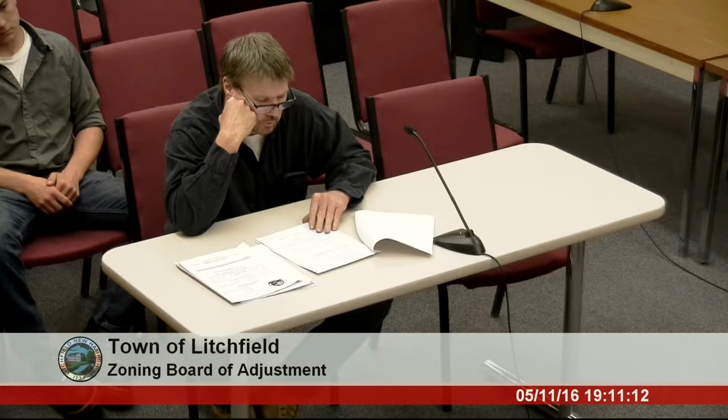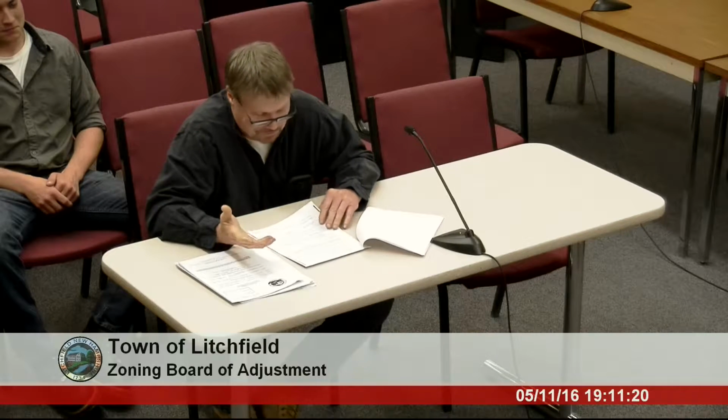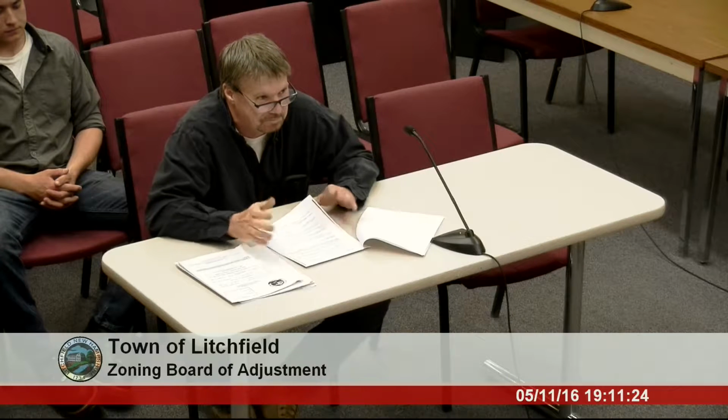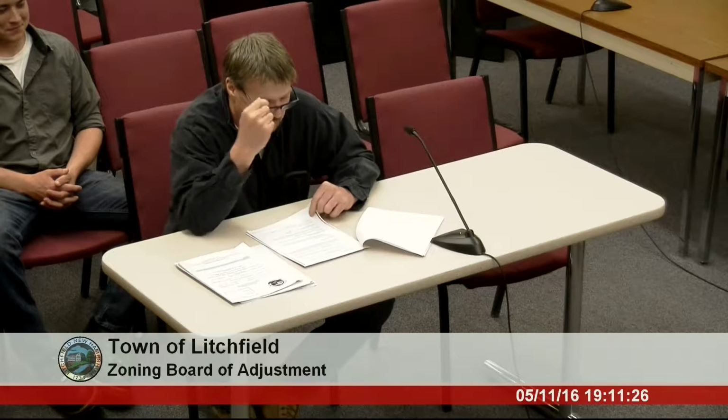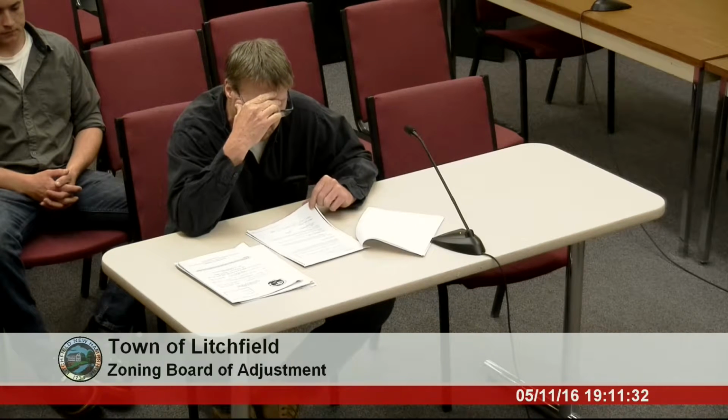And then five, which was the hardest one for me to understand what it means, but this is what I came up with after a little bit of internet searching. The variance sought would create one non-conforming lot, which is consistent with the prevailing residential use of the surrounding properties.